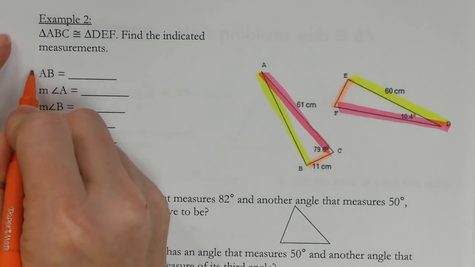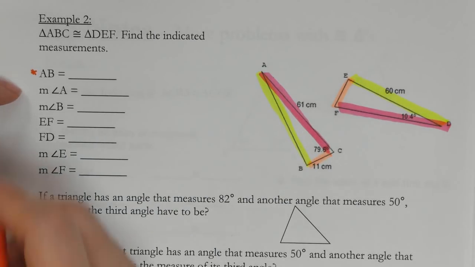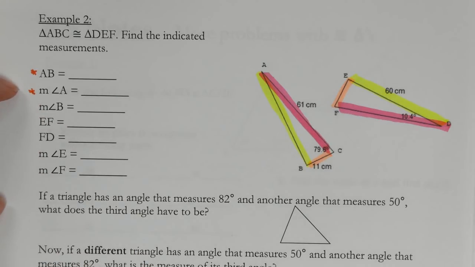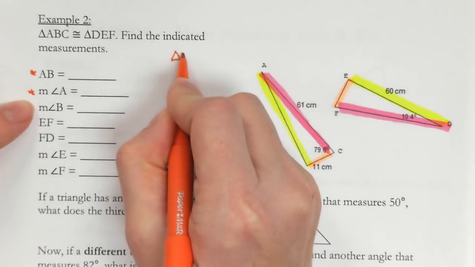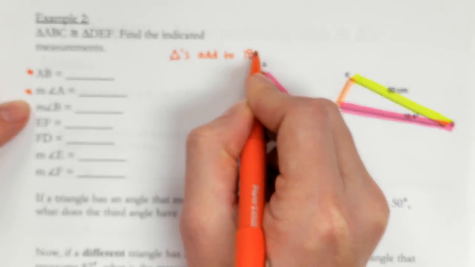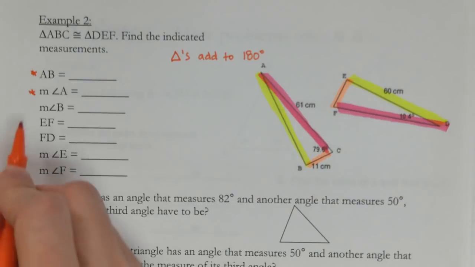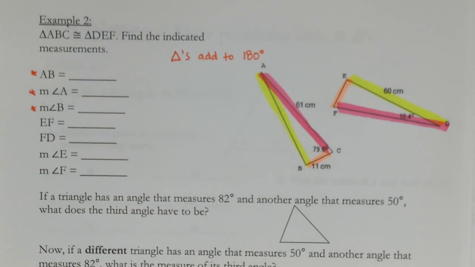I am going to have you fill in AB. You should be able to do that one. I'm also going to have you fill in the measure of angle A. When we get to measure of angle B, it gets a little bit harder because you have to remember that triangles add up to 180 degrees. So you should be able to fill in that one as well. You're pretty much doing this problem on your own.